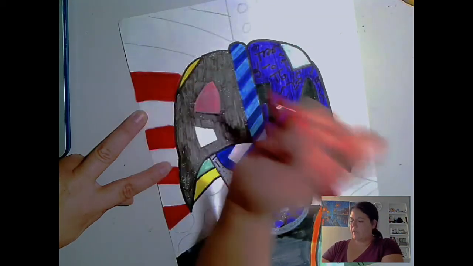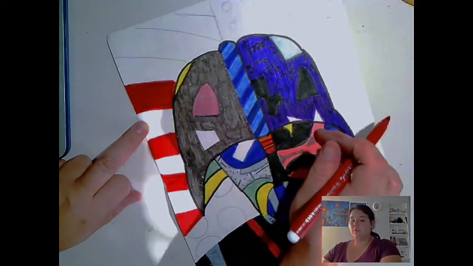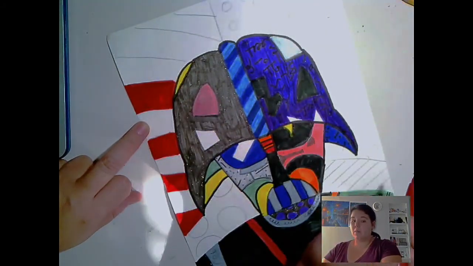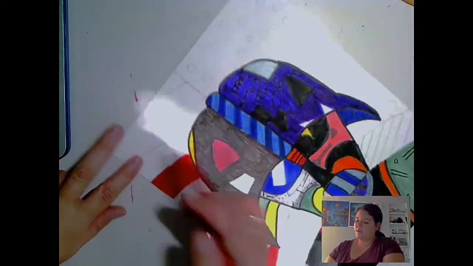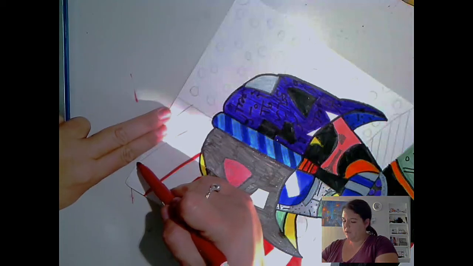And it's okay if some of your markers run out. Like I had a purple marker that ran out over here, so I just tried to grab a similar marker and go over it. You know, you've got to use what you've got at home.